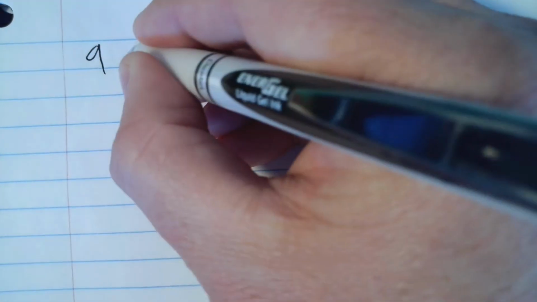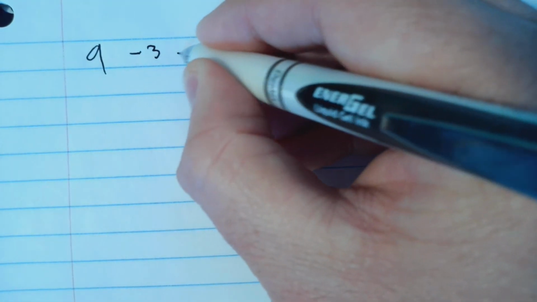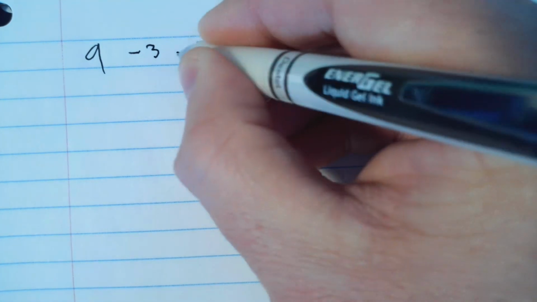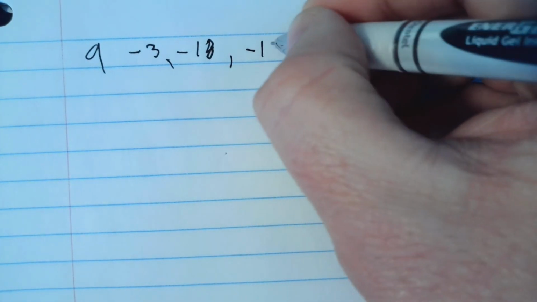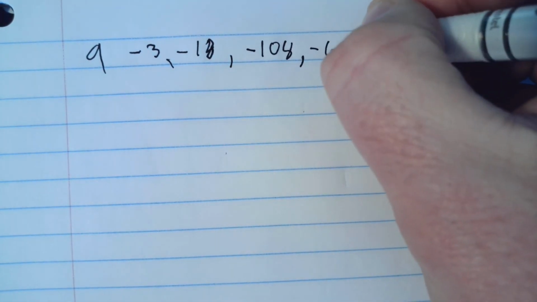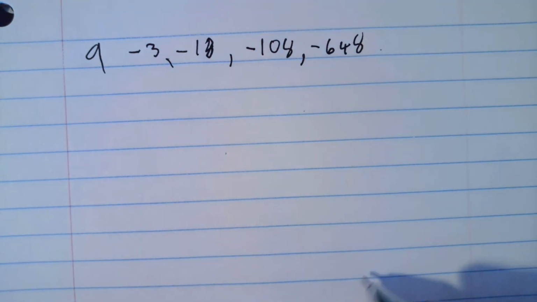Okay, determine if the sequence is geometric, and this is number 9. Determine if the sequence is geometric. If it is, find the common ratio, the 8th term, and the explicit formula. We're going to, of course, come up with the formula first to be able to find the 8th term. So here are my numbers. And I rely heavily on formulas for this, so you don't have to do it in your head.